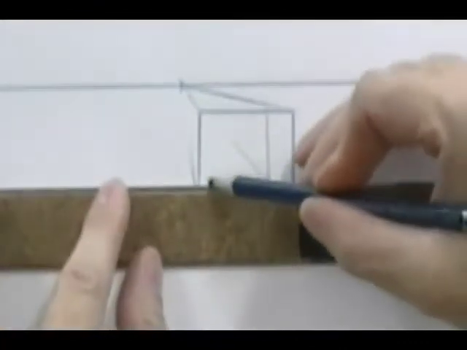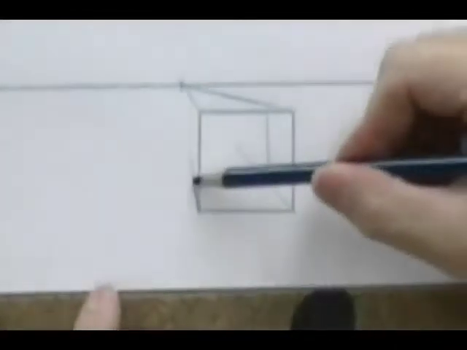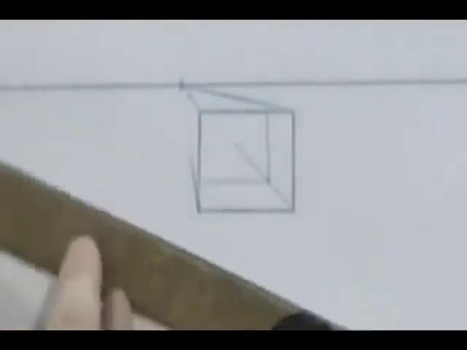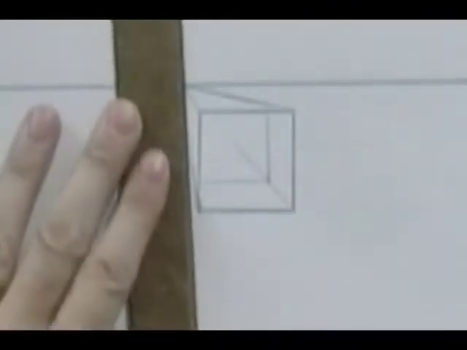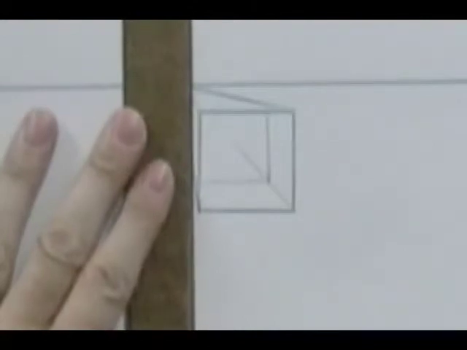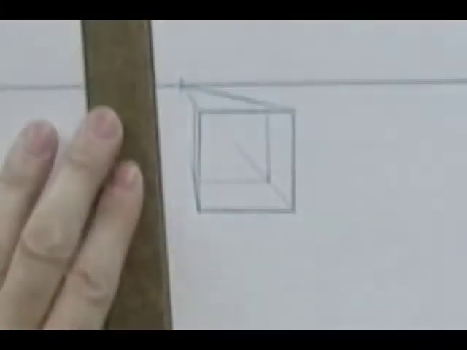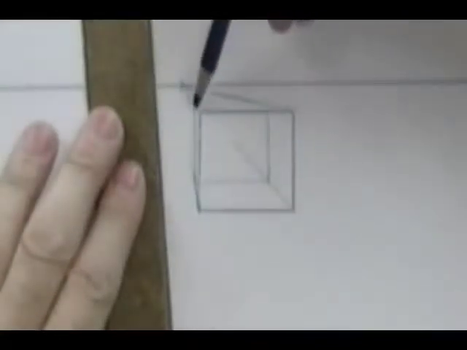So we go across to that opposite corner over there and connect the point. Once again, we only have one choice. We've gone to the vanishing point, we've gone parallel to the horizon line, so now we go straight up and down. It's the only choice we have. We now have a new point up here.